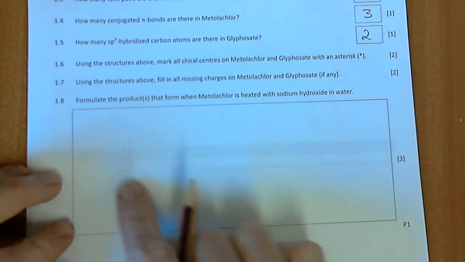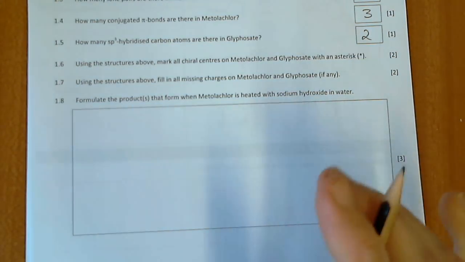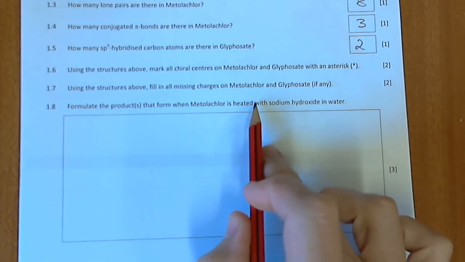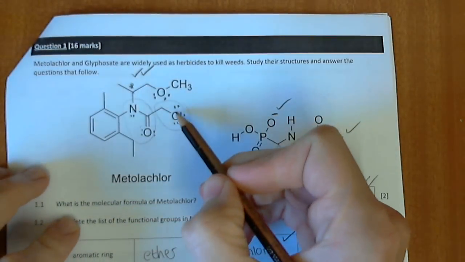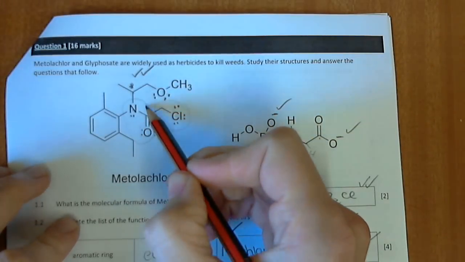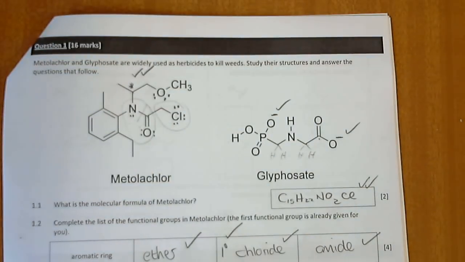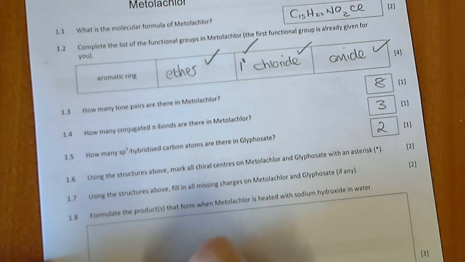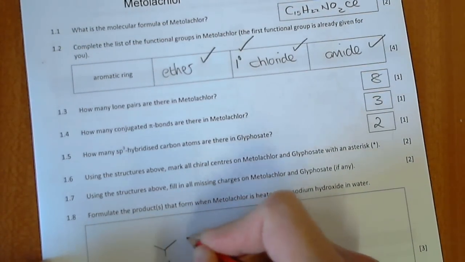And in this question, I'm told most of you have missed the point of this. This is just a one-step reaction, but it's talking about what happens when you use metolachlor with sodium hydroxide. And the point is there are actually 2 things that can occur. The one is a substitution of the chlorine, because that's a good leaving group, but the other thing is you've got an amide bond there, and that can also be hydrolyzed. And I think a lot of you missed that. So you had to formulate both products. Anyway, you can see it on the memo.